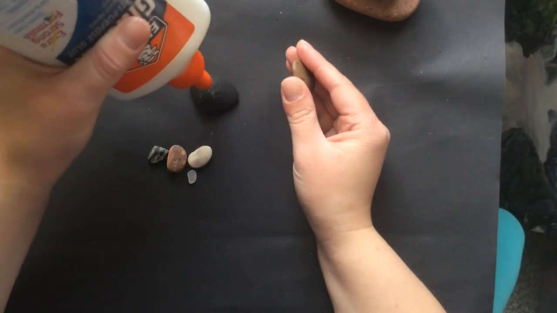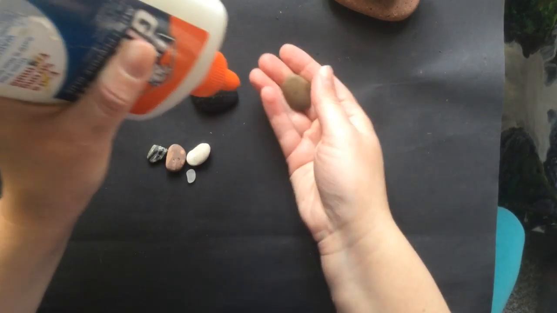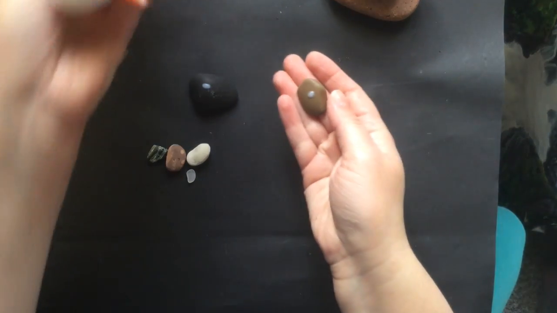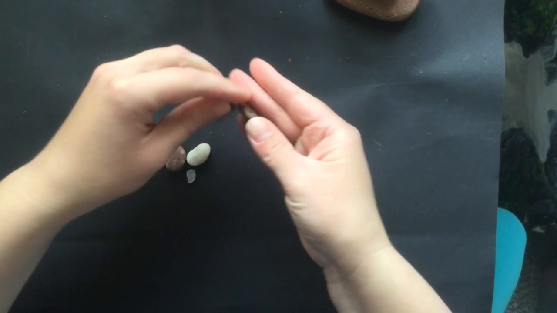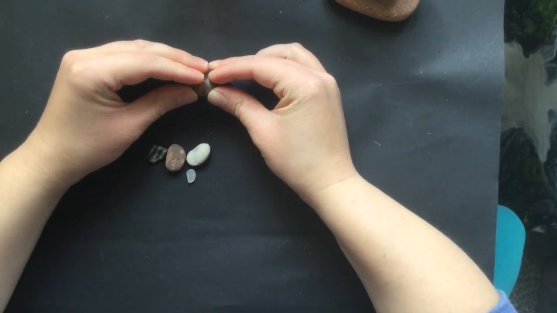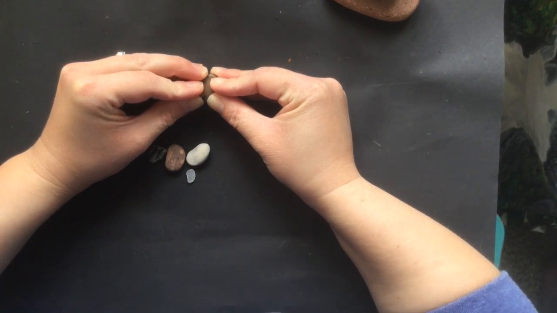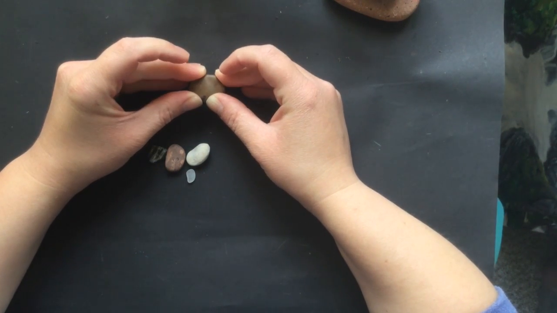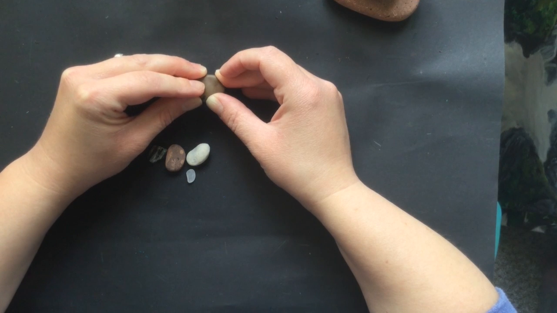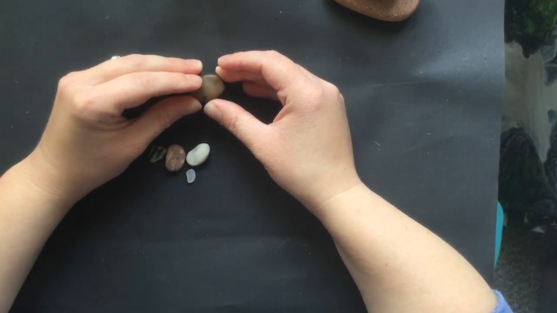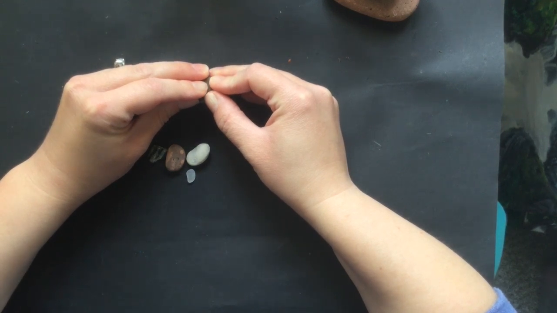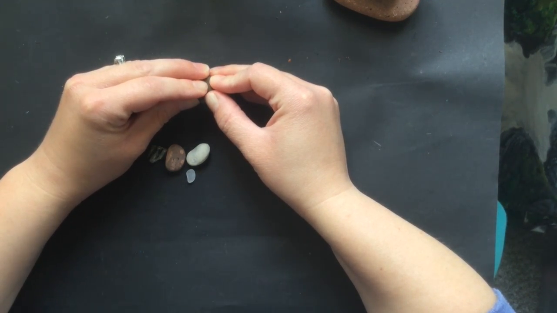So I'm going to put a little dab of glue. I don't want to go overboard. It will dry clear, but can look kind of funny. So then I'm going to hold it down because the glue has to set. This is just glue all. I'm not using anything too fancy, but it does take a little bit to set. All right.